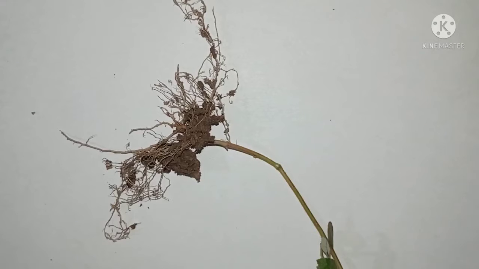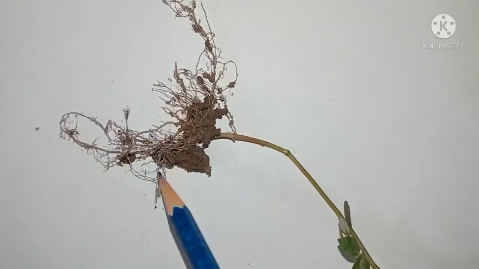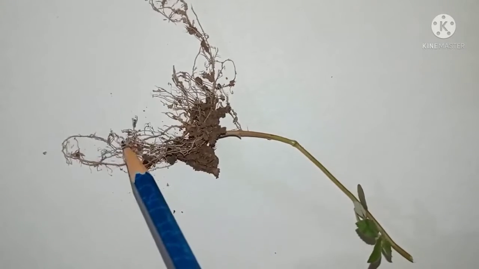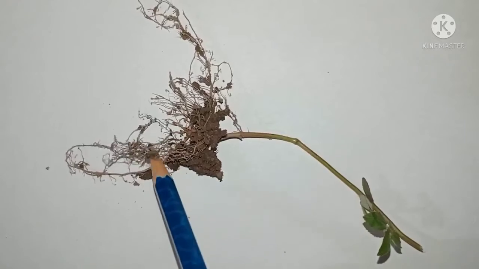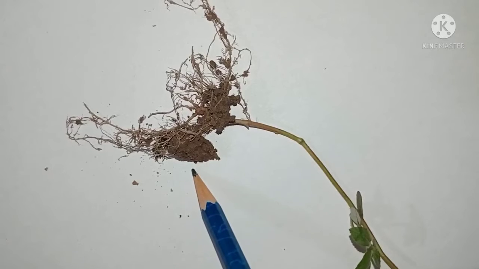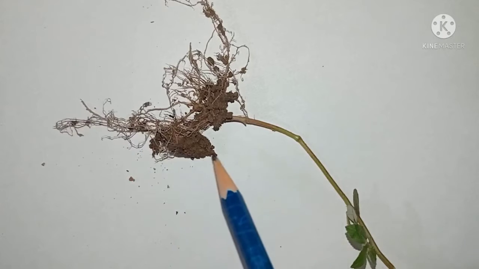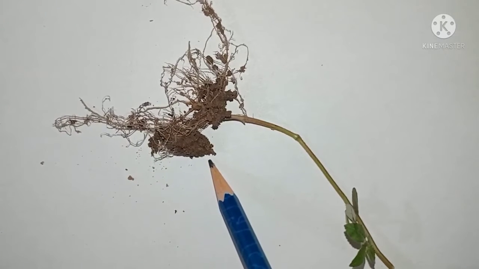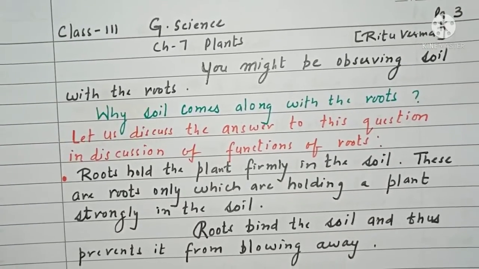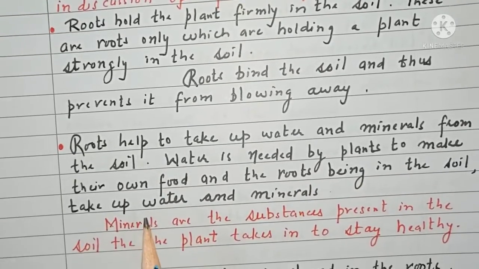What you can see, you might be observing the soil along with the roots. Why? Students, roots hold the plant firmly in the soil. These are roots only which are holding a plant strongly in the soil. Roots bind the soil and thus prevents it from blowing away. Roots help to take up water and minerals from the soil.